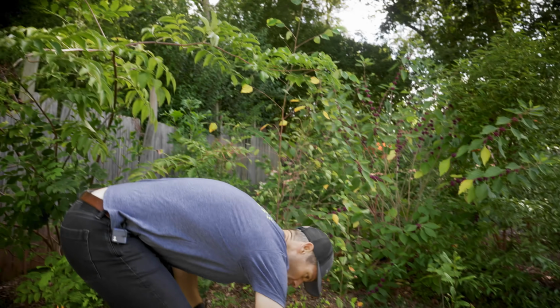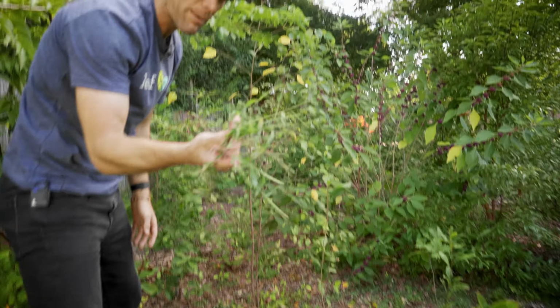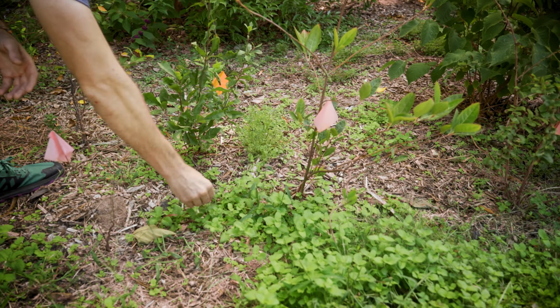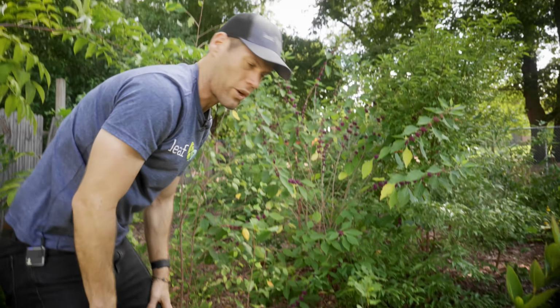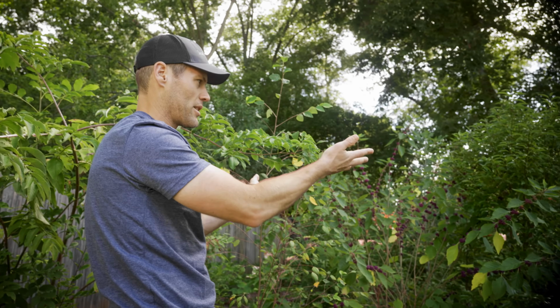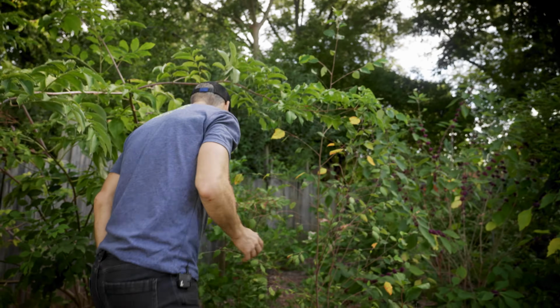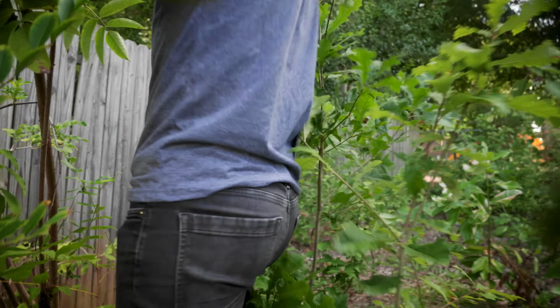First and foremost, I'm not worrying too much about herbaceous weeds. If you want to pull out your crabgrasses and all these herbaceous weeds, feel free to do so. It doesn't hurt, but it's unnecessary work in my opinion, because this ecosystem is going to keep growing and it's going to shade those out. So long term, not a big concern. All right, let's head on back here and let me show you some stuff.